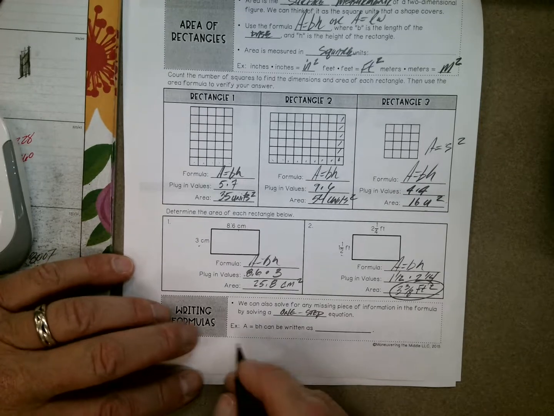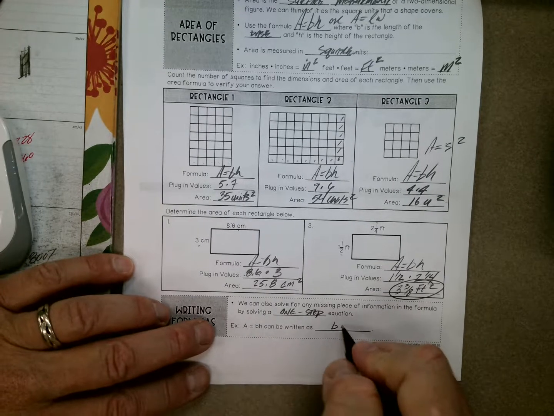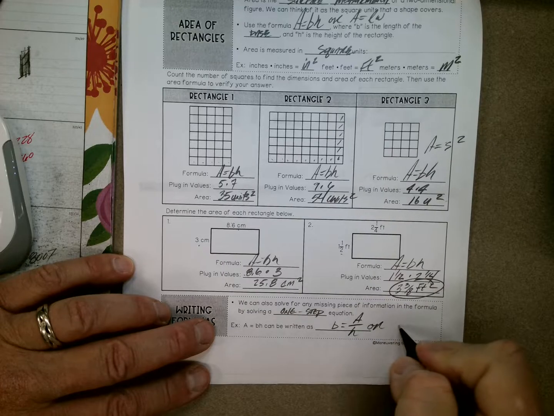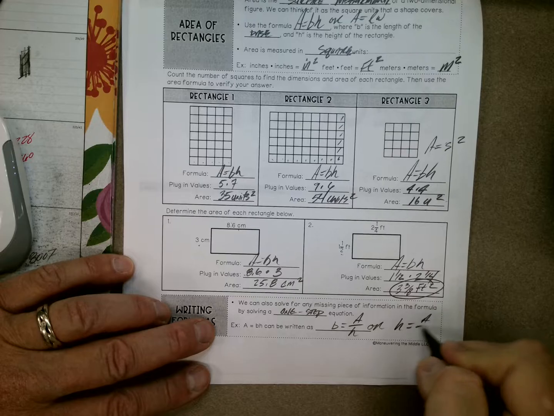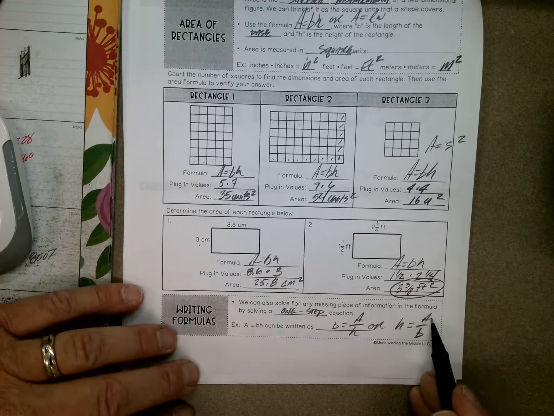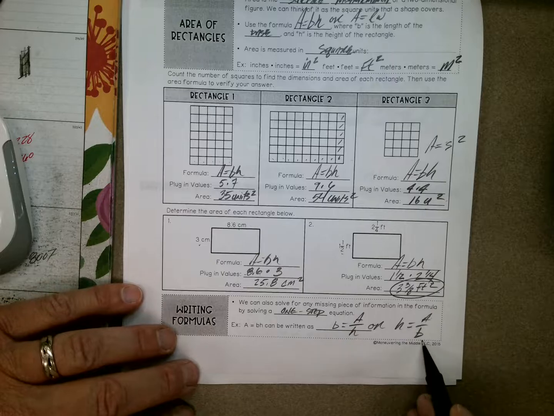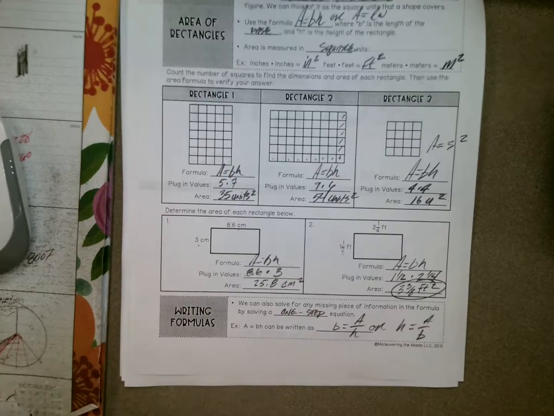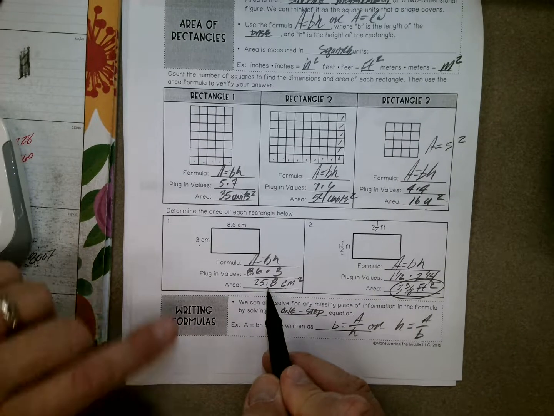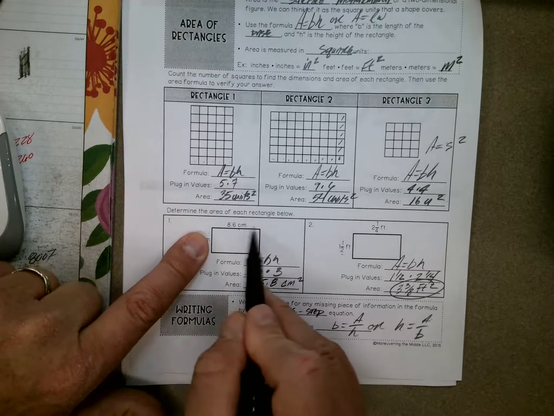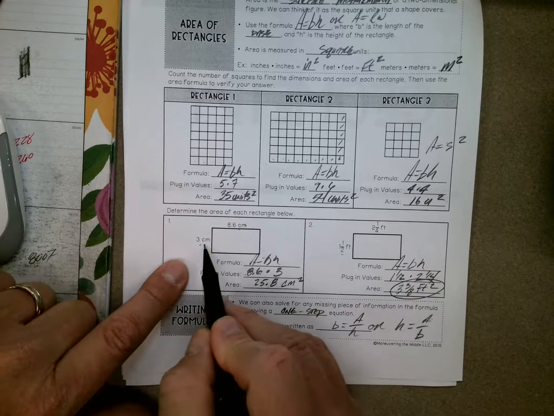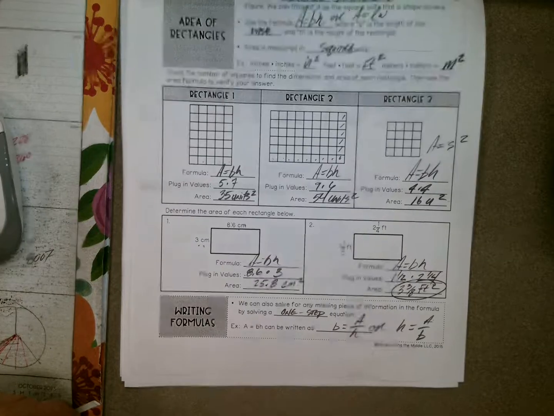Area equals base times height can be written as base equals area divided by height, or height equals area divided by base. If I gave you the area and the base but not the height, you could take the area and divide it by the base, and you would get the height.